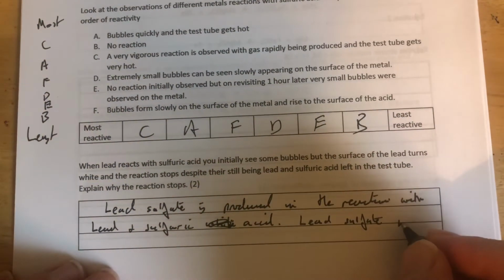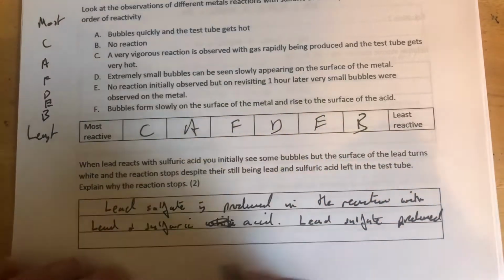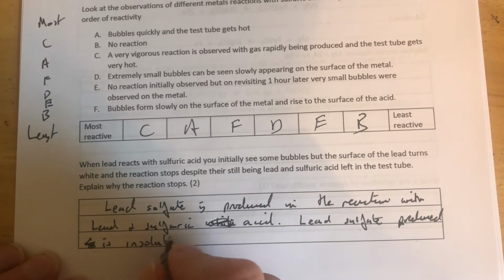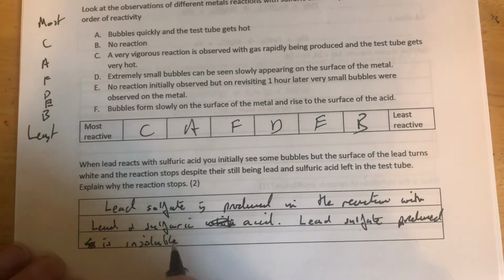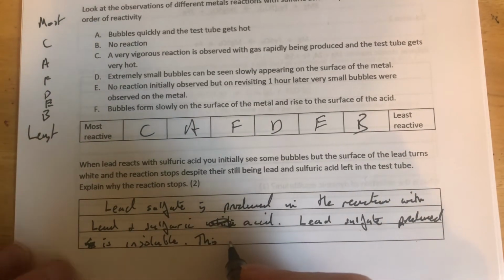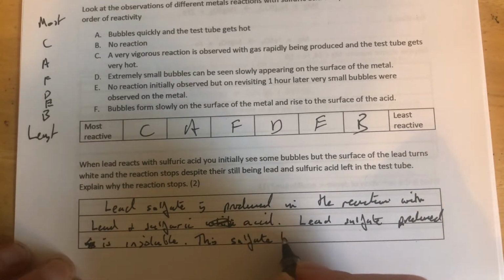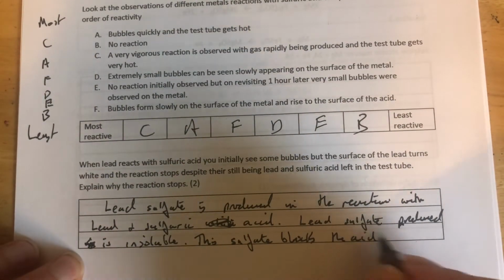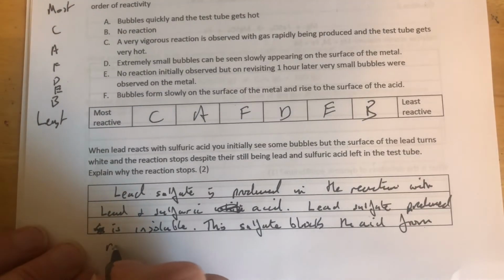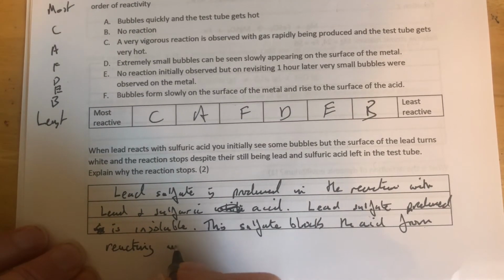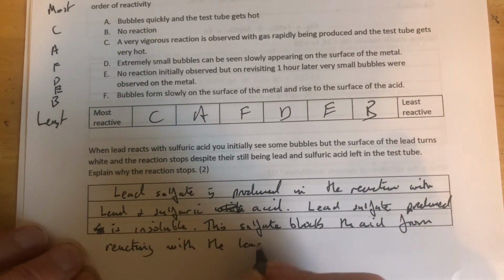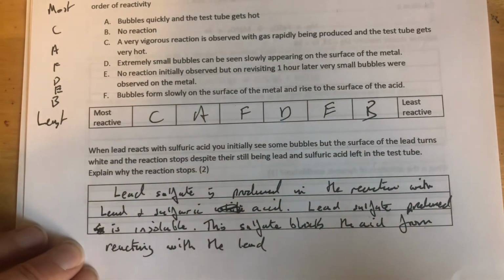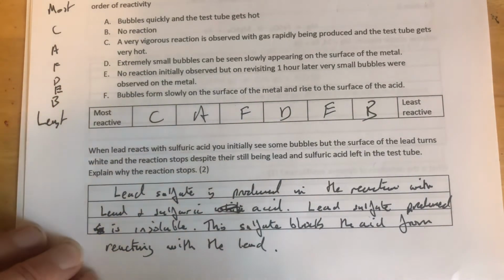The lead sulfate produced is insoluble. I'll say that's the white deposit. Now that blocks this sulfate. It provides a barrier, if you like. This sulfate blocks the acid from reacting with the lead underneath. It's kind of like painting a metal. If you paint it, it stops any oxygen and water from the atmosphere getting to the metal, so it stops the metal corroding. Lead sulfate simply blocks the acid from getting to the metal.